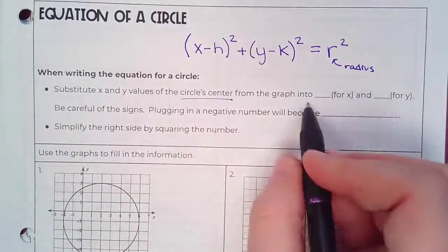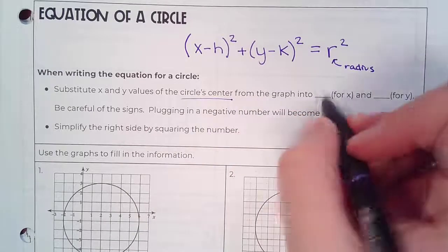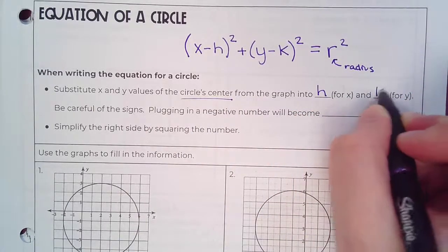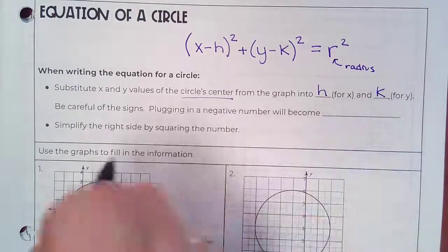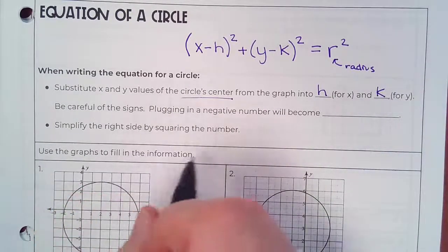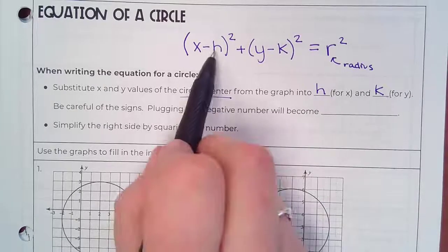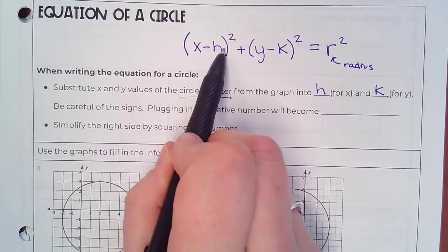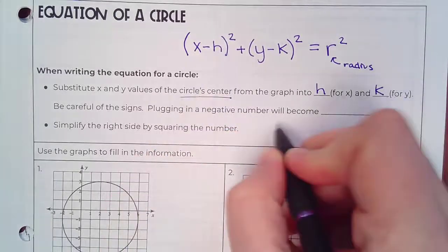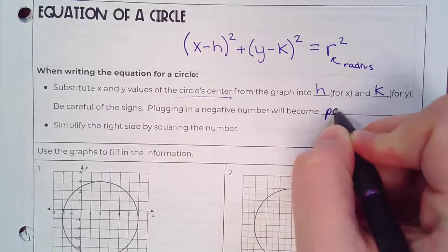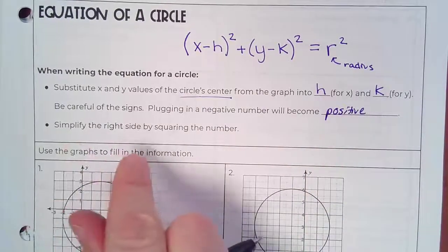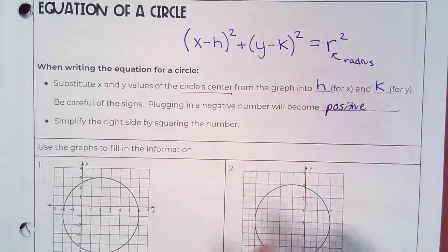The new pieces here are, we're going to substitute the x and y values for the circle's center from the graph into the formula. H will be the x value and k would be the y value. Be careful of the signs. If we plugged in a negative number, so if my h was like -2, it'd be x minus -2, so it would become x plus 2. So if I plug in a negative number, it'll become positive. Simplify the right side by squaring whatever number it is.